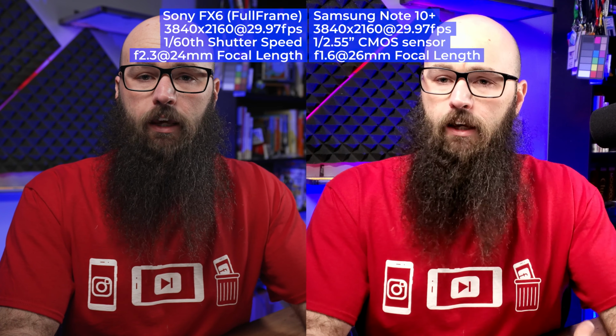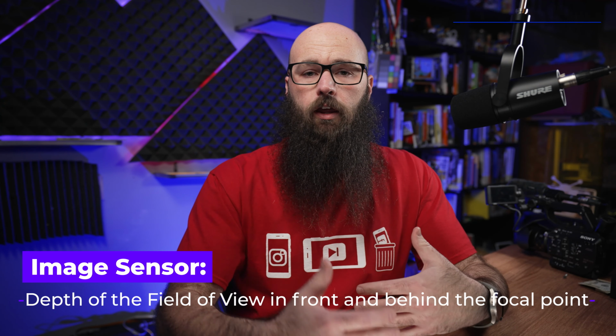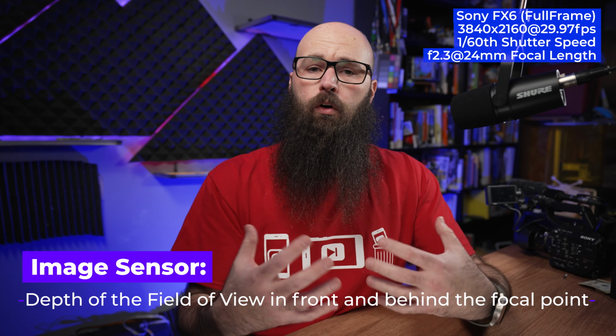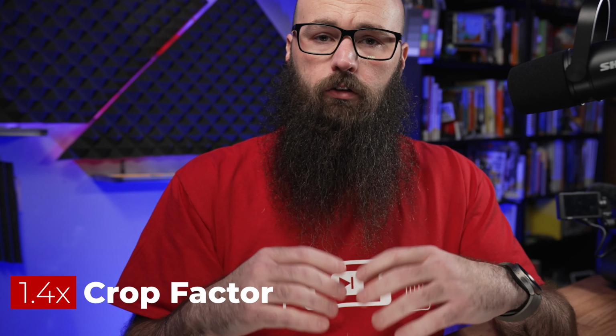Image sensor is the next place you're going to have to spend some money. Larger image sensors like a full frame receive more light. They also help with a shallow depth of field. Crop sensors essentially crop the shot, creating a built-in zoom.